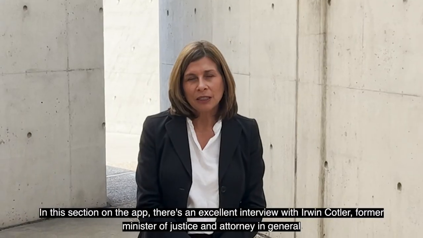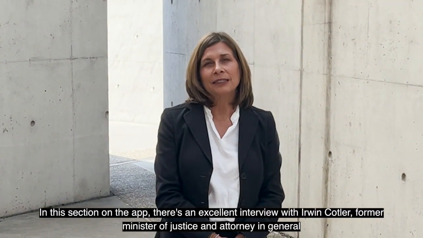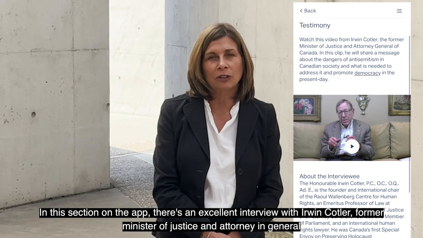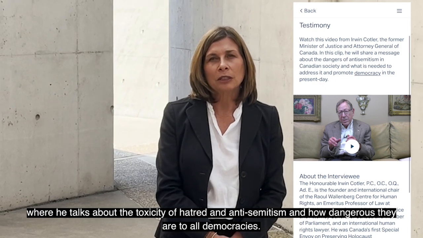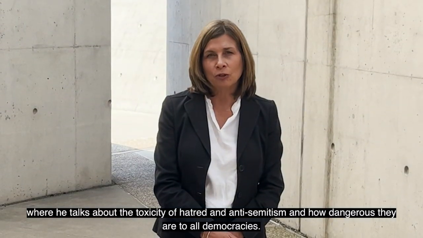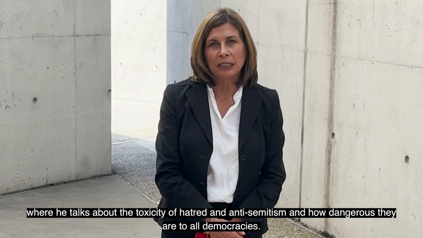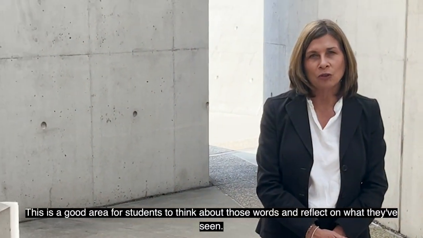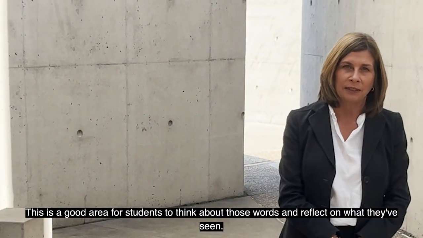In the section on the app, there's an excellent interview with Erwin Cotler, our former Minister of Justice and Attorney General, where he talks about the toxicity of hatred and anti-Semitism and how dangerous they are to all democracies. This is a good area for students to think about those words and reflect on what they've seen.